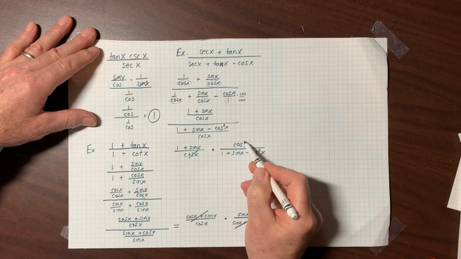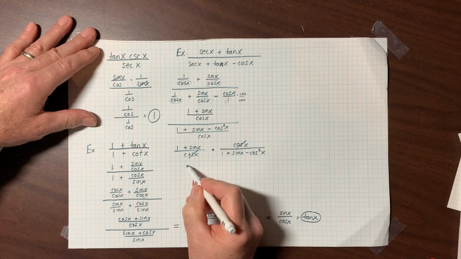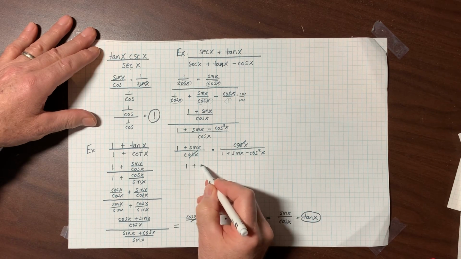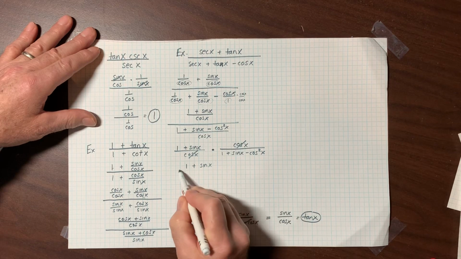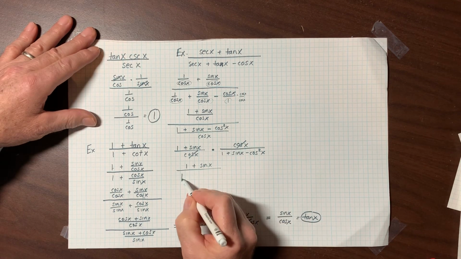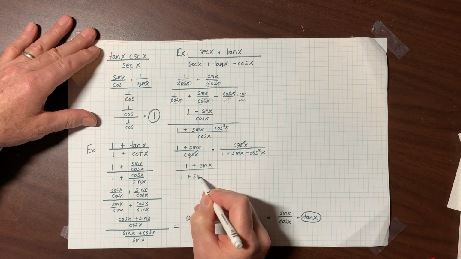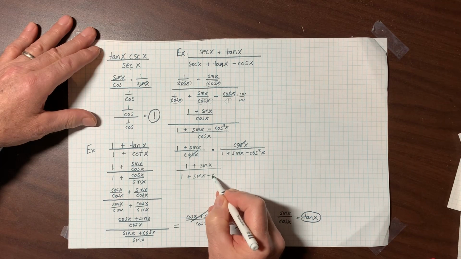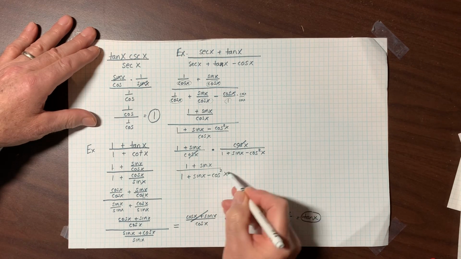This guy cancels this guy. So that leaves me with 1 plus the sine of x over 1 plus the sine of x minus the cosine squared of x.